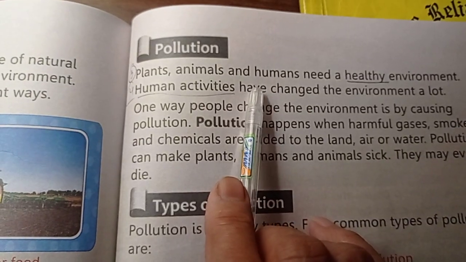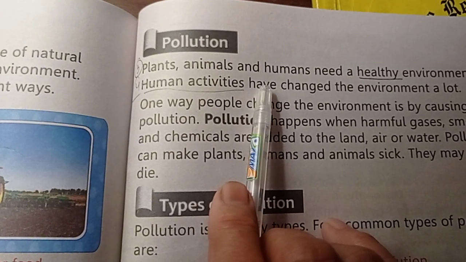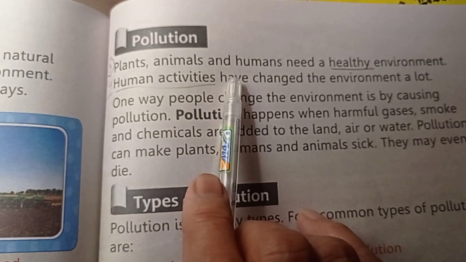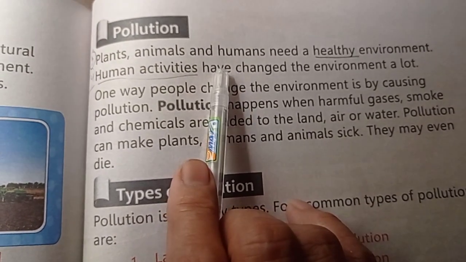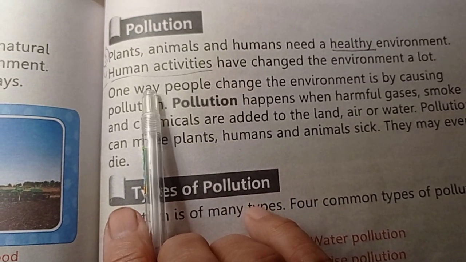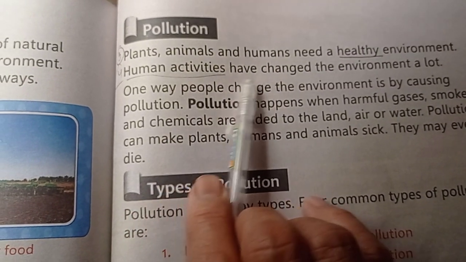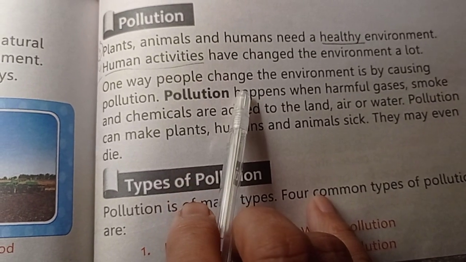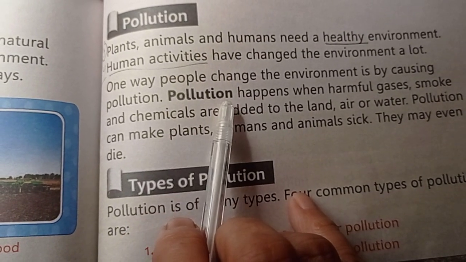As we are human beings, we need fresh air, clean air, also clean water, no noise. So we want to live in a peaceful environment. But human activities have changed the environment a lot. We have a lot of noise on our roads because of too much traffic there.